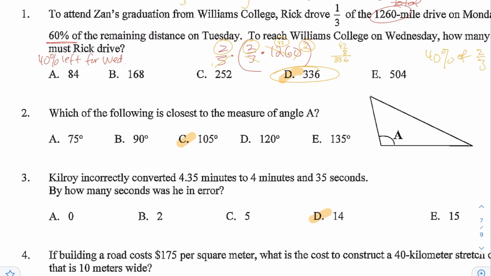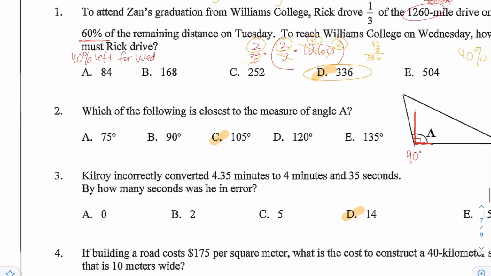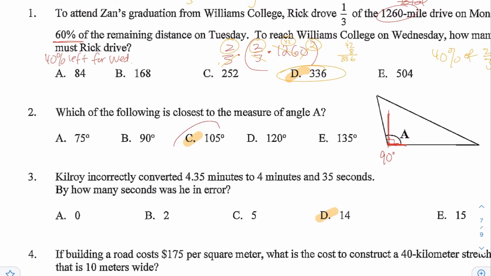Next, from number 2, which of the following is closest to the measure of angle A? So angle A here is a little bit more than 90 degrees. 90 degrees would be perpendicular, which means it's 90 degrees. And it's a little more than that, so it's going to be a little more than 90 degrees, and that's going to be choice C.